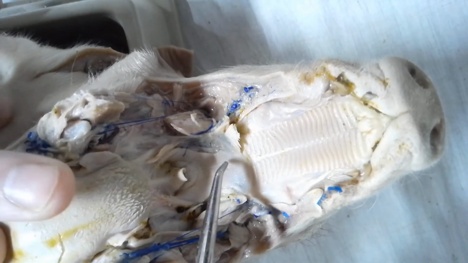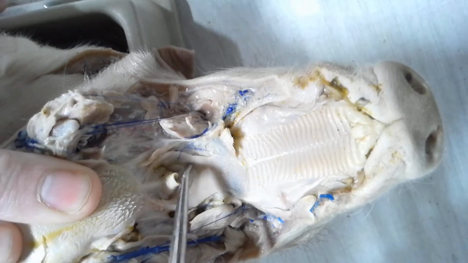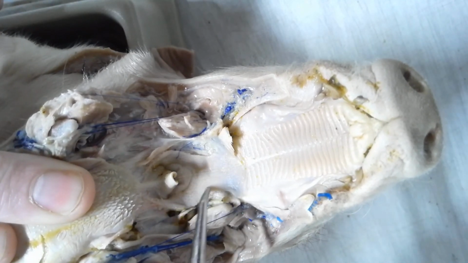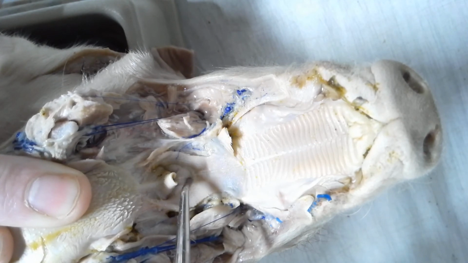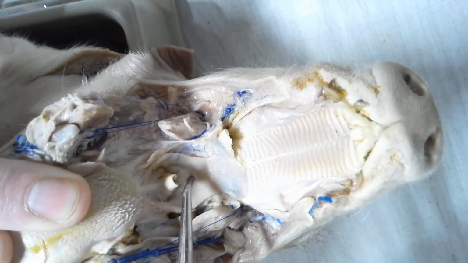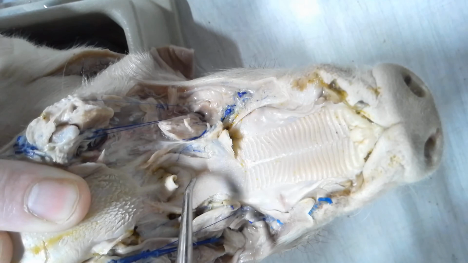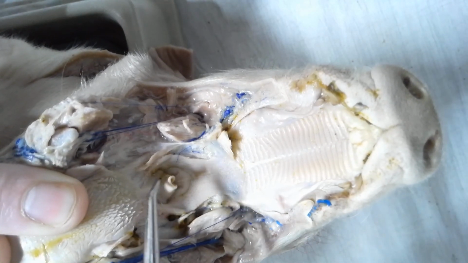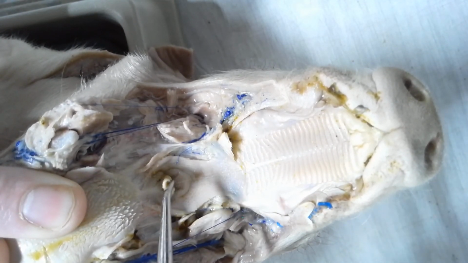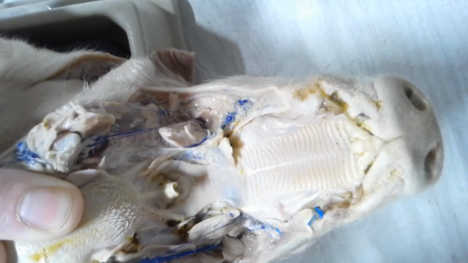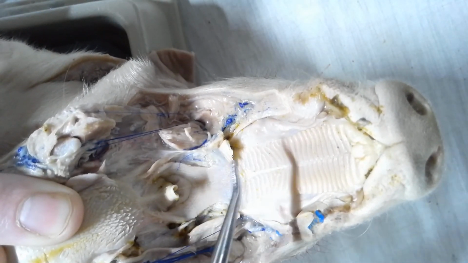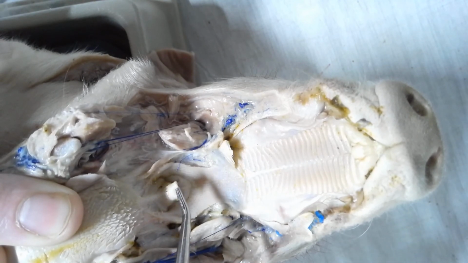If we go a little bit farther down the soft palate, you see how it begins to narrow and then it widens back up. This is the beginning of the pharynx, okay, which is the throat. Notice that there's a flap right here. This flap is called the epiglottis. The epiglottis blocks the respiratory tract whenever an individual swallows food or liquid.